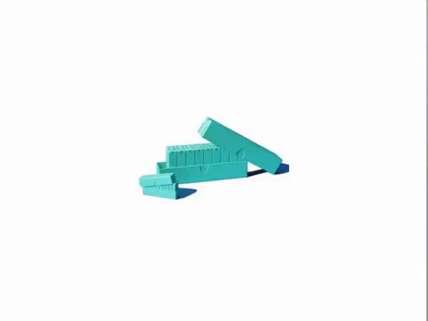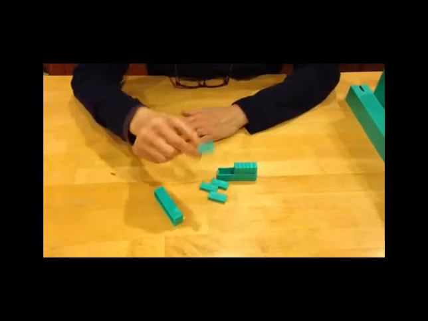Another physical embodiment of place value are digiblocks. Hopefully these are gaining more and more popularity in schools. I'm currently using these in a research project. I'll tell you about it in a moment, but I want you to just take a peek at how these digiblocks are used. Let me introduce you to digiblocks.